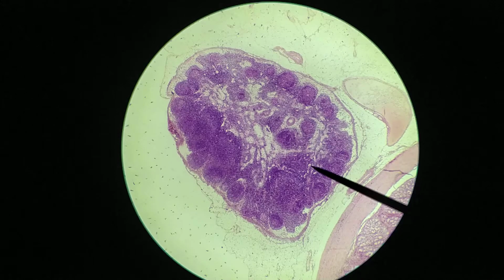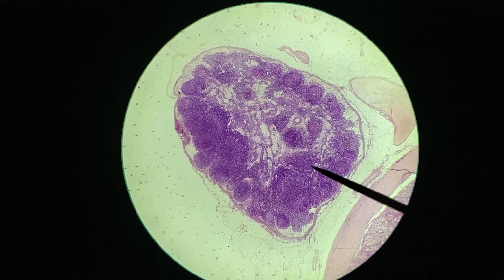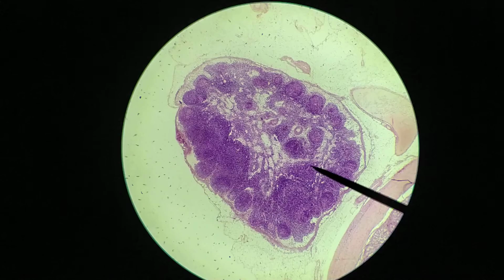Hi everyone. In this video we'll be looking at the lymph node, and so this is what you're looking at here. Lymph nodes are relatively large structures. They're actually a few centimeters in size. So even at this low magnification, you can just barely see the whole thing. This is a fairly small one. I have another slide where you'll probably have a hard time seeing the whole thing even at this magnification.